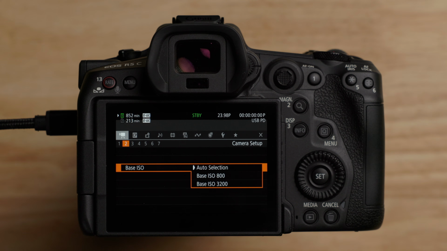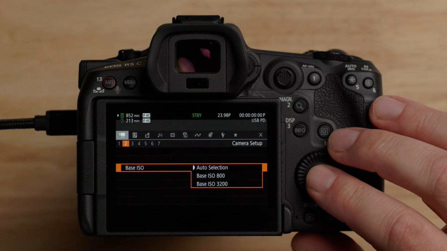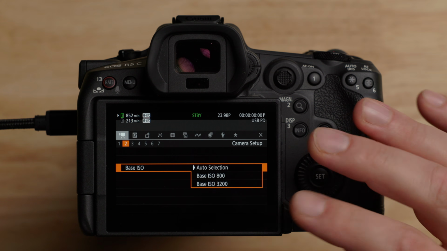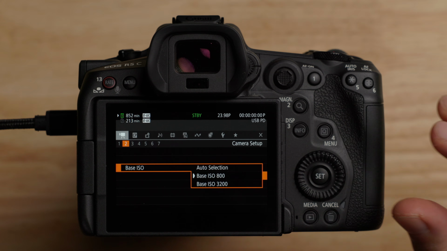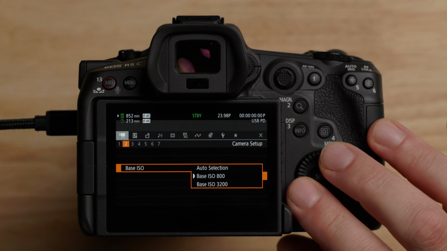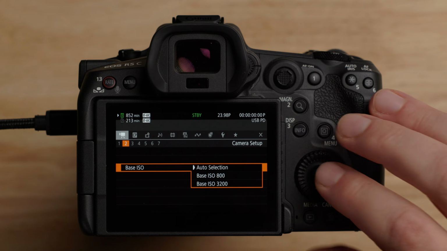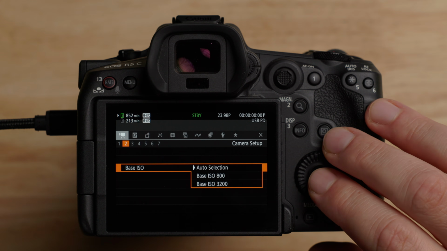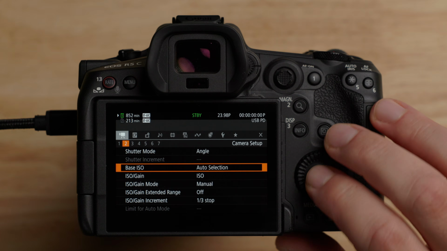For the base ISO, this camera has a dual base ISO, and it depends on what mode you're shooting in. If you're shooting in C-Log3, the base ISO is going to be 800 and 3200. You can select auto selection, which means that if you go to 3200, it will switch over to the second base, or you can lock it into one base or the other. I generally leave this as auto selection, so that if I do raise the ISO, it will automatically switch over.